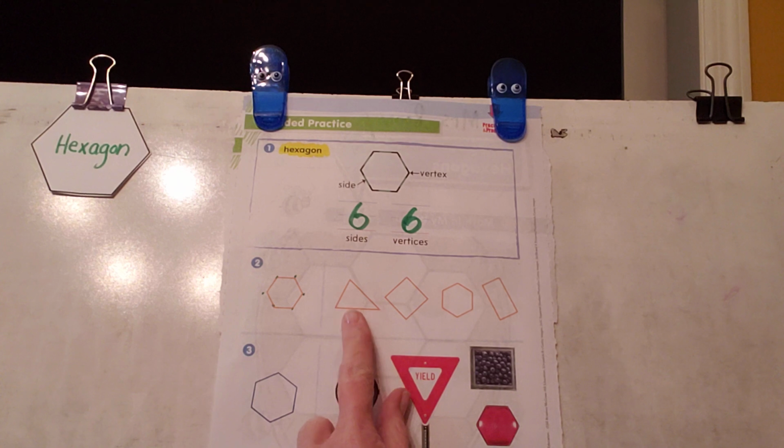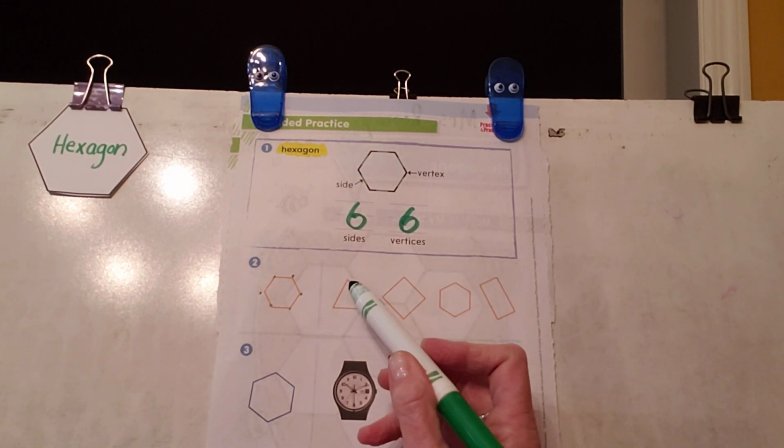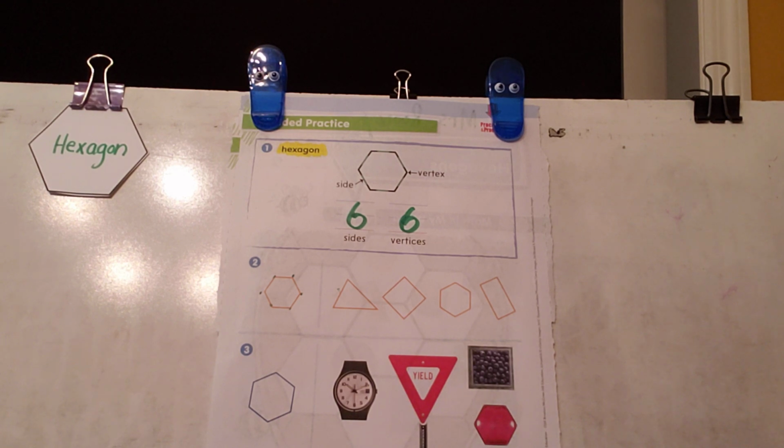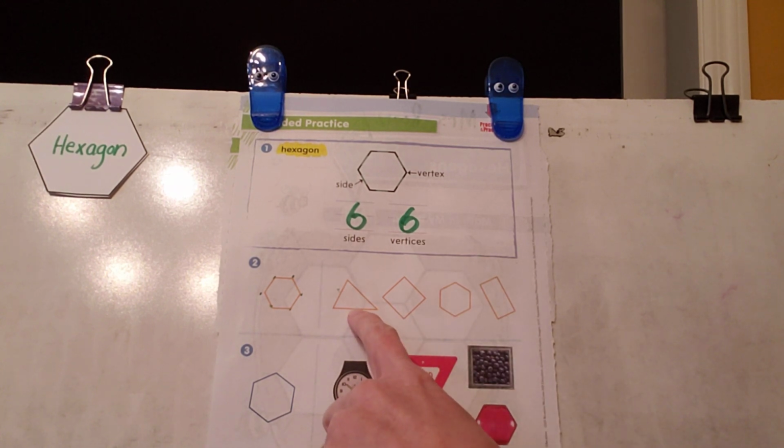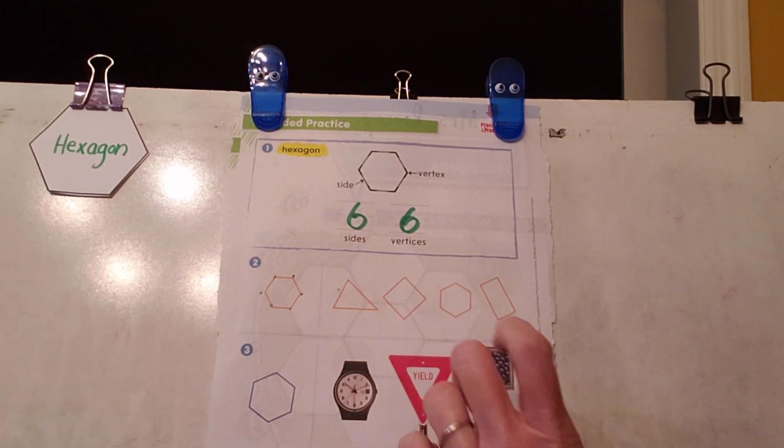So let's take a look at this first shape. All right, let's take a look at it. It has 1, 2, 3 sides. Well, is that a match for that one? No, it is not. If it has 3 sides and 3 vertices, it must be my triangle. Very good.